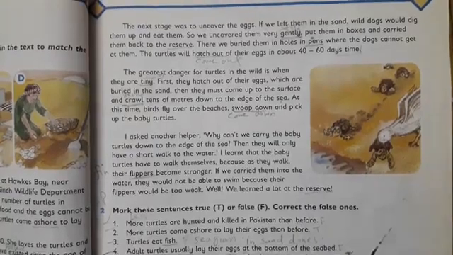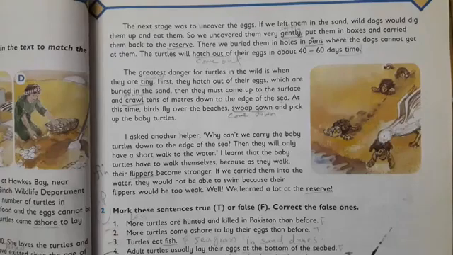Well, in these lines, we have read that while the girls were staying at the reserve, they collected turtle eggs and kept them in the pens in the reserve. So they will be protected from the wild dogs.